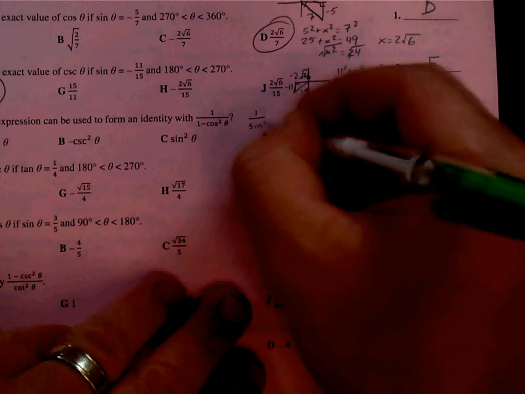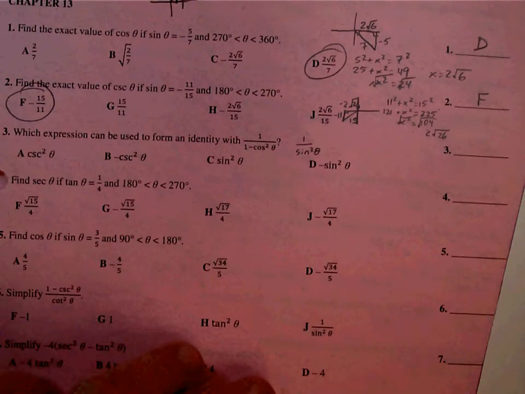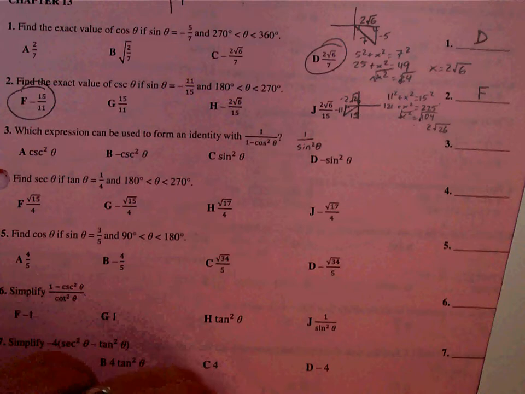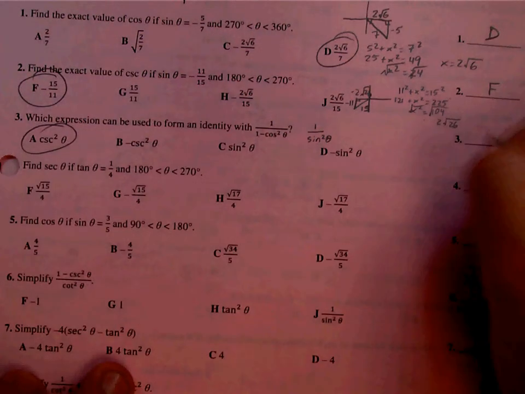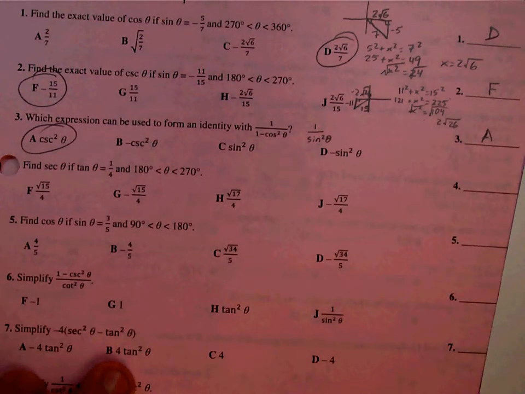So I get 1 over sine squared. Then to simplify that, I want to bring the sine squared up, so we have to reciprocate it. The reciprocal of sine is cosecant, so it would be cosecant squared. So that would be A. From there, number 4, find secant.